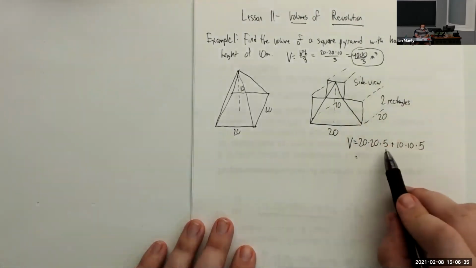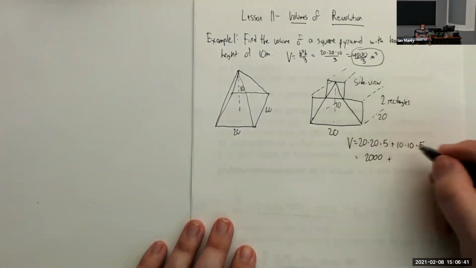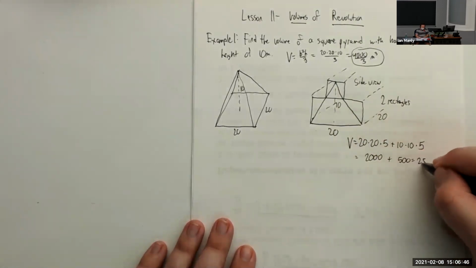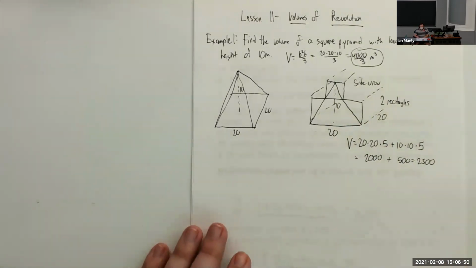All right, so if we multiply this out, 20 times 20 is 400, and then times 5 is 2,000. And then we have 10 times 10 times 5 is 500. So we end up getting 2,500 as our approximation for our volume, or the size of these two boxes.